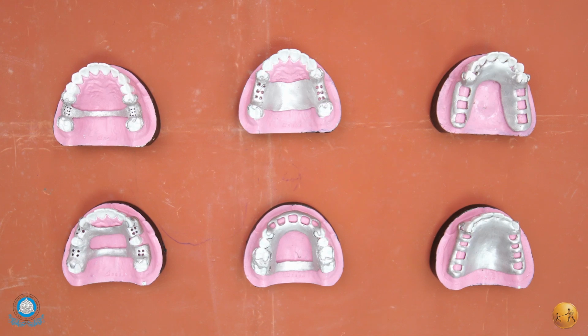The component of the cast partial denture that we'll be discussing today is major connectors. A major connector is defined as a component that connects components from one side of the arch to those of the other. It provides unification of components, distributes the applied forces, minimizes torque on the teeth, and provides cross-arch stabilization.